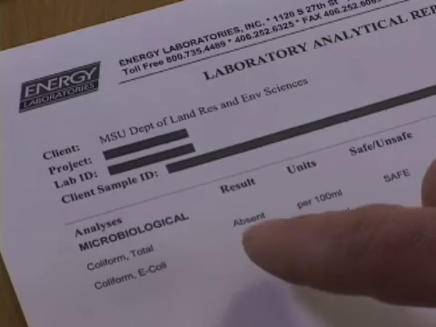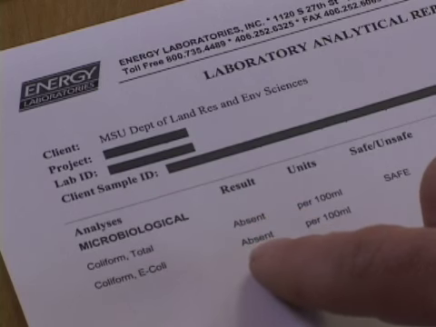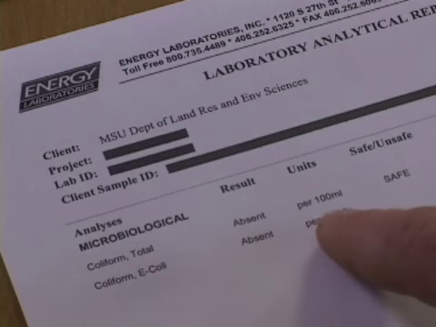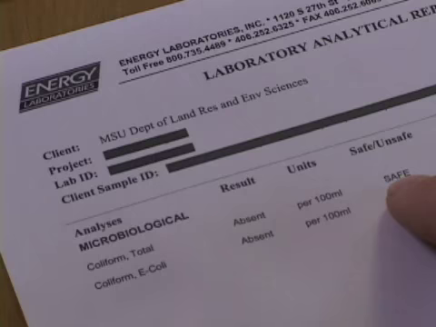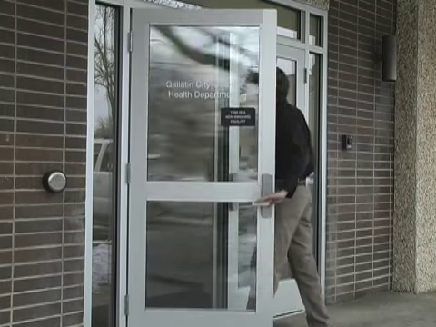Looking at this second sheet, we have the results for bacteria. Total coliform and E. coli are both typically listed, and the result simply says absent. This is typically a presence-absence test for bacteria, and there was no bacteria found in this result, which means it's safe for drinking. In the case that you receive a positive bacteria test, contact your local health department for advice.